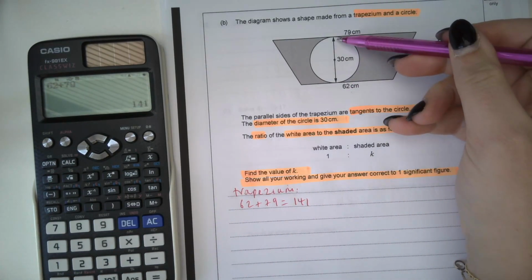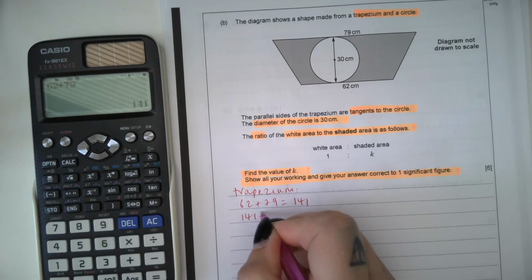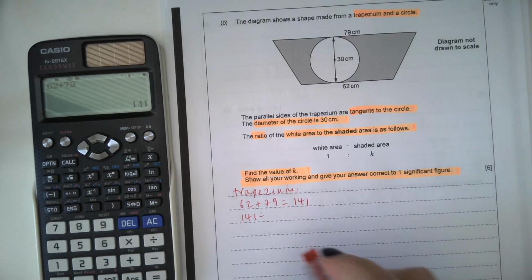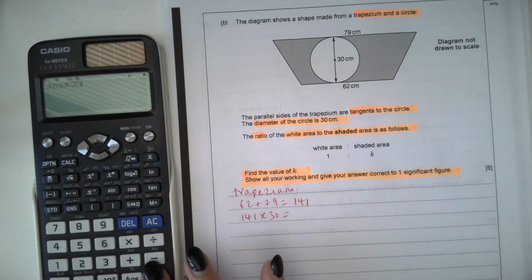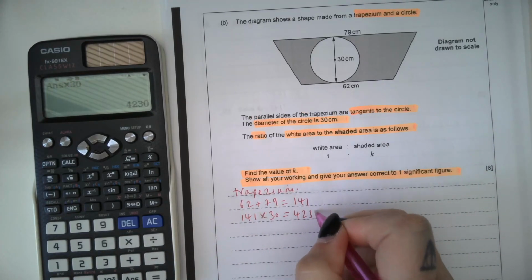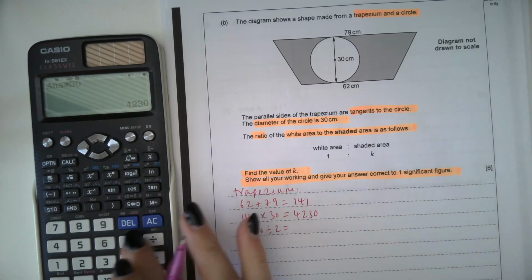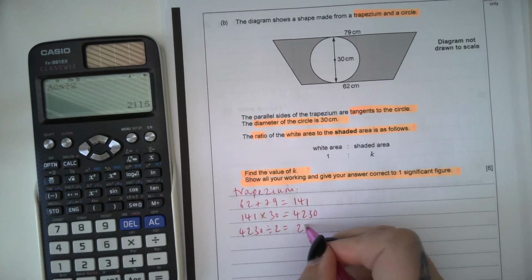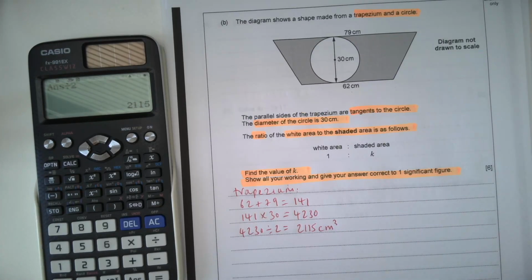Then I multiply them by the height, so the distance between them. So 141, don't know why I'm writing a divide there. That's my brain. 141 multiplied by 30. And then I divide by 2. So this is the area of the trapezium.